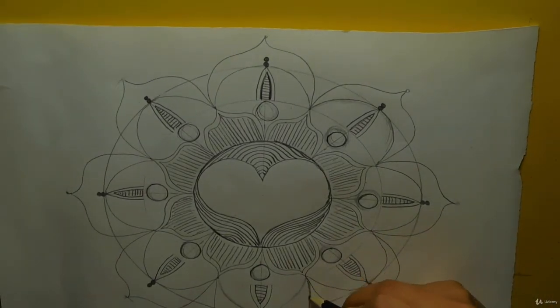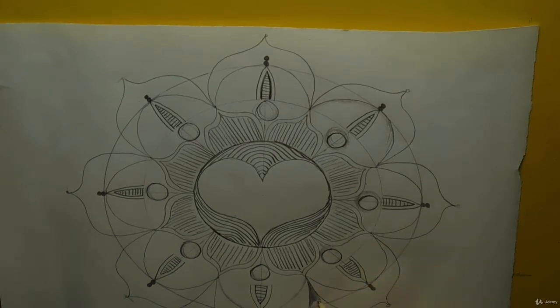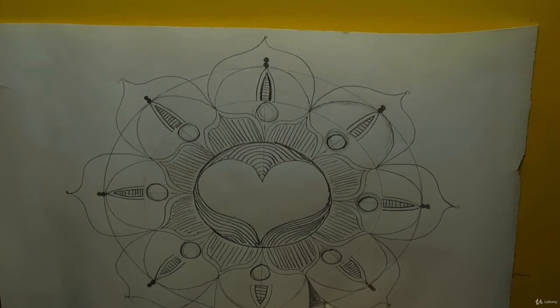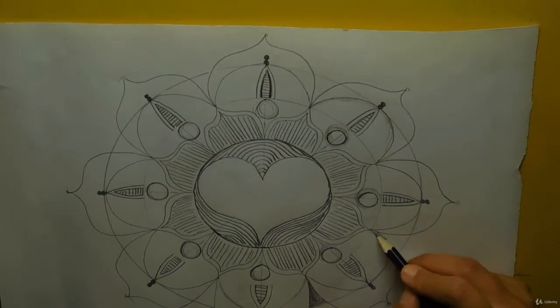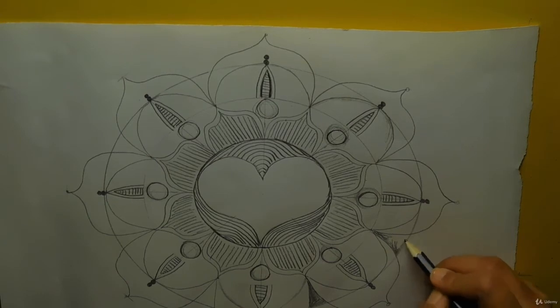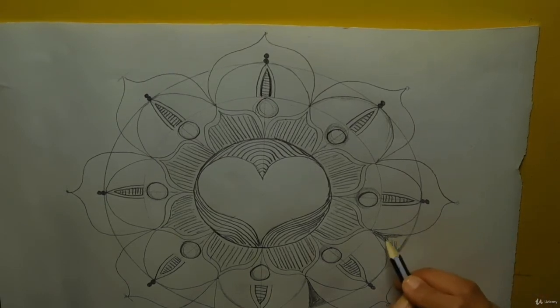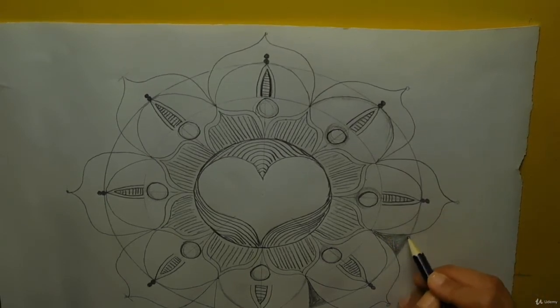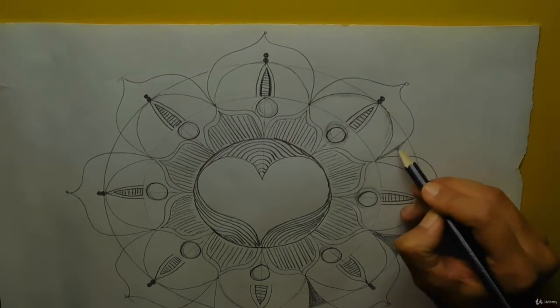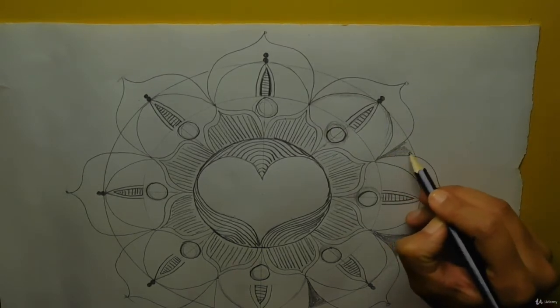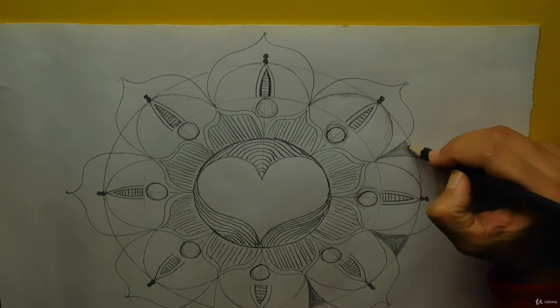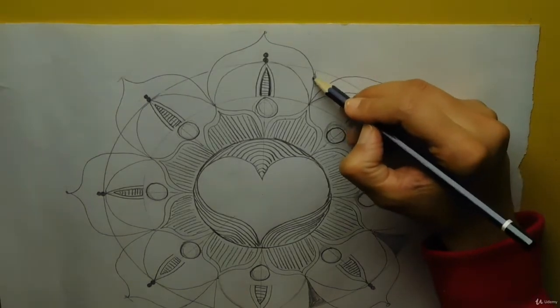So I'm going to draw it dark, which means later if I add color, this is going to be a darker area. And I'm doing this already to see the contrast so that I know where to continue, like where I want to leave areas white and where I want to add a new pattern.